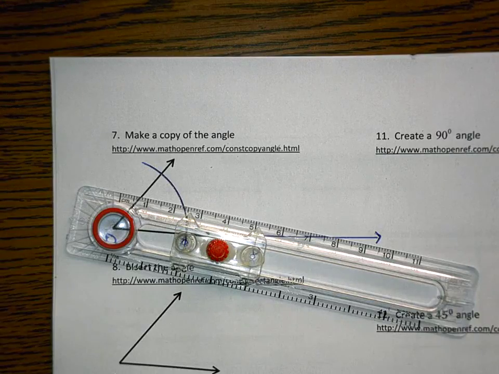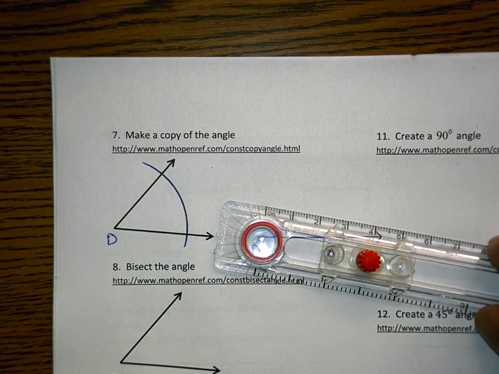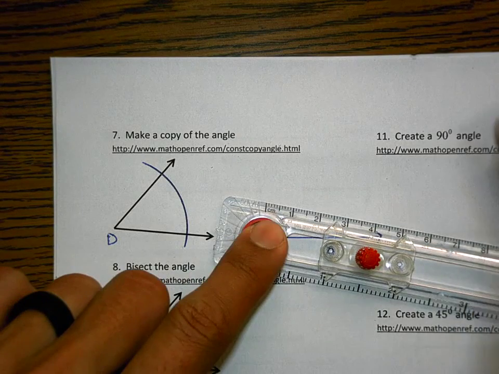Bullseye was on D. And then you traced an arc from D out to the holder, making sure that it touches the angle on both sides. If that's what you did here, then what should I do next? Where does the bullseye go next? D prime. Perfect. Put your bullseye over D prime. Make your arc.